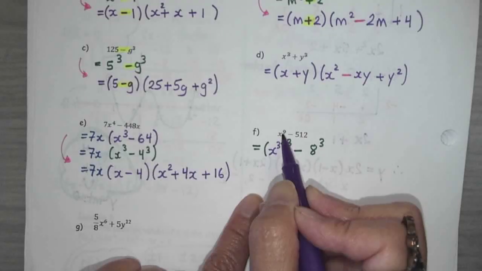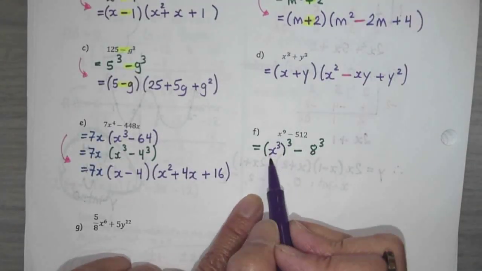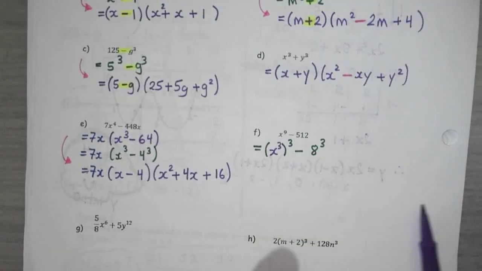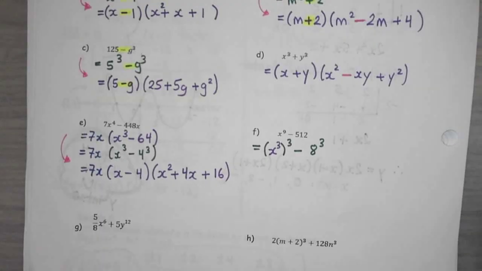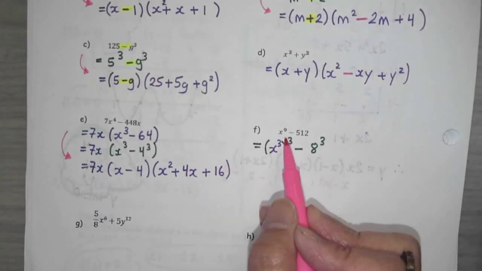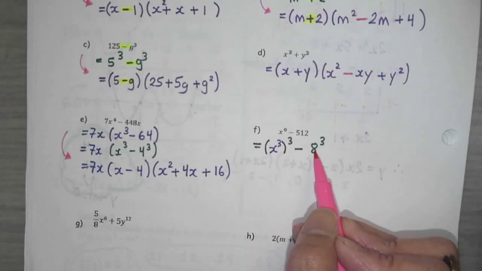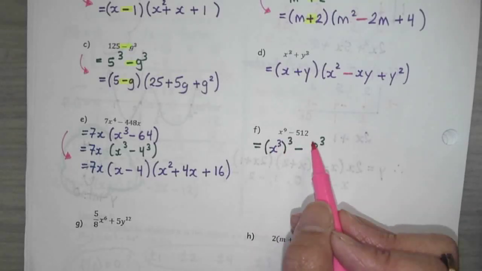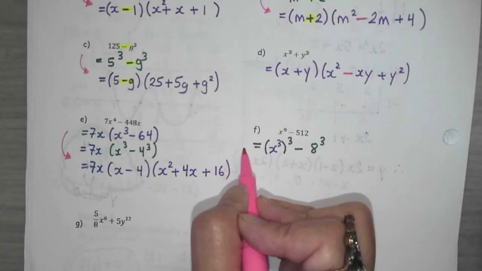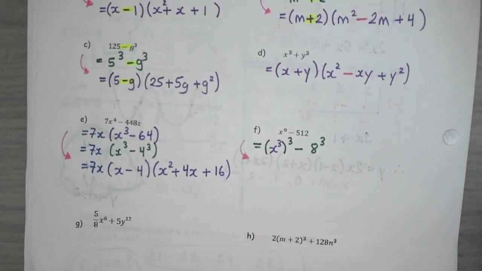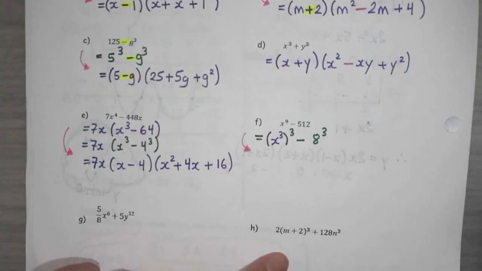So it's 3 times 3 gets me 9. So you can set it up like this. This is the case where sometimes you want to know what the base is. So you want the third root of that. So the third root would get me x to the 3, 3 to 3. The third root of 512 is 8, so 8 to the 3. Right? Again, you don't have to show this, but I do find sometimes it helps you. So do write that step if it helps you.